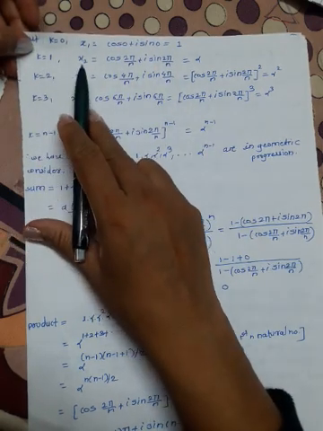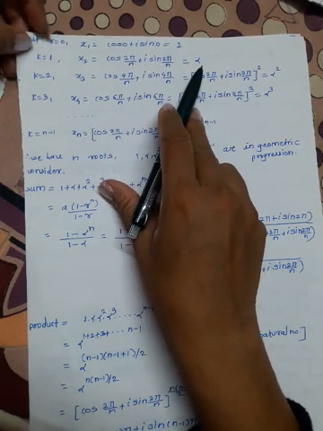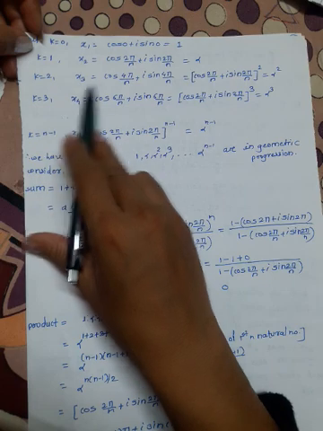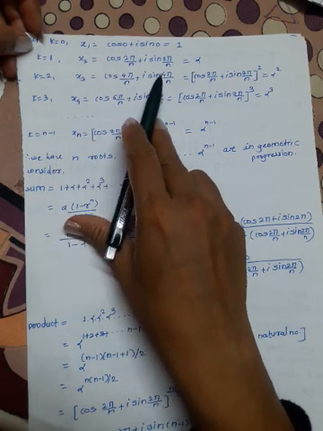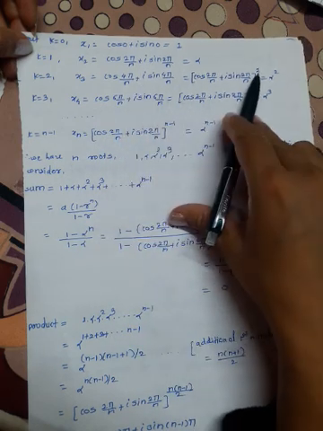Now put k is equal to 1, we get x2 is equal to cos 2 pi by n plus i sin 2 pi by n, call it alpha. Put k is equal to 2, we get x3 as cos 4 pi by n plus i sin 4 pi by n. Now split this 4 as 2 into 2 and take that 2 on the indices.